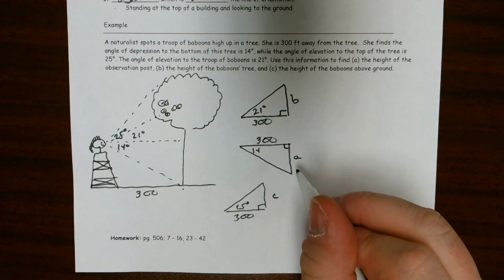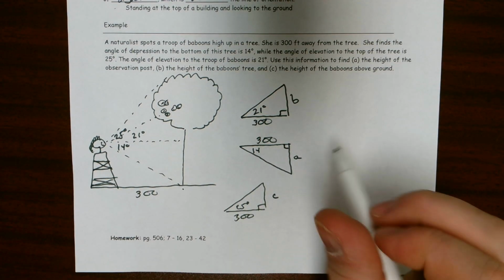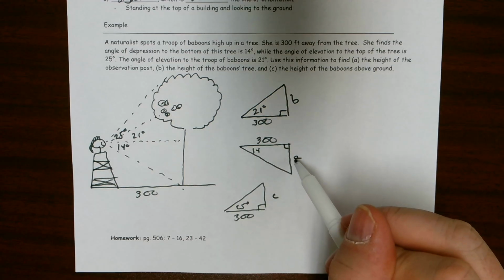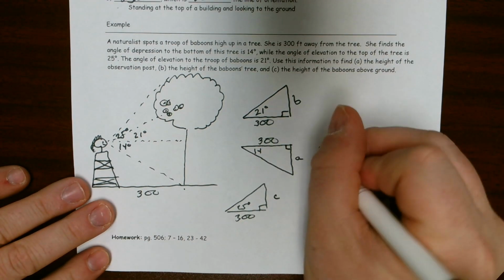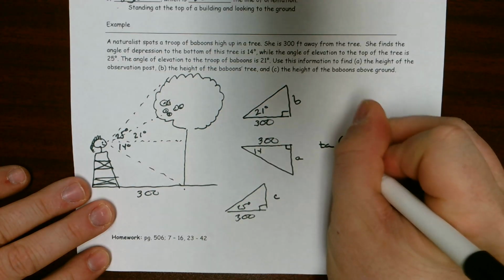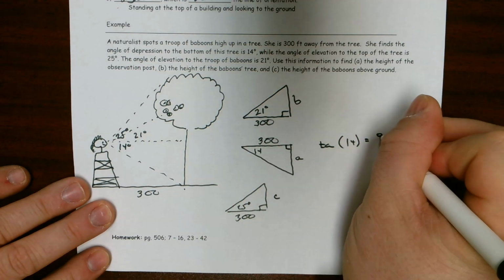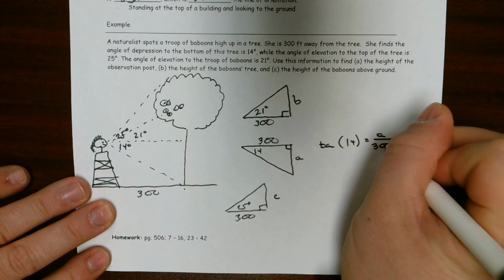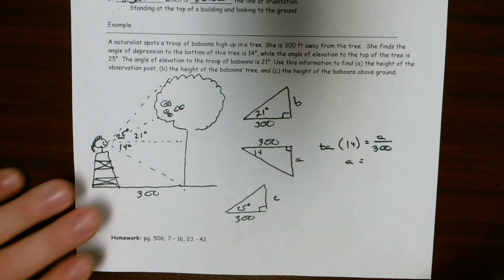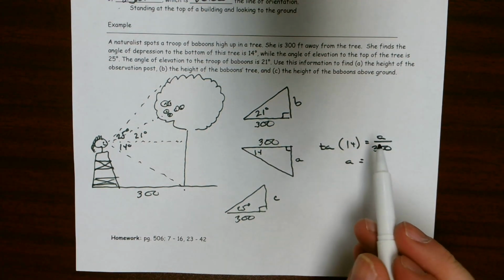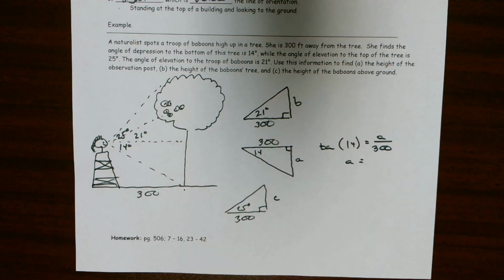So let's just go ahead and do part A first. How high is she up? We want to find the opposite and we know the adjacent, so we're going to be using tangent. The tangent of 14 equals A over 300. Essentially multiply your 300 by tangent of 14.